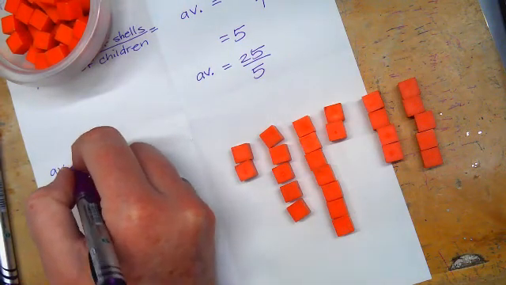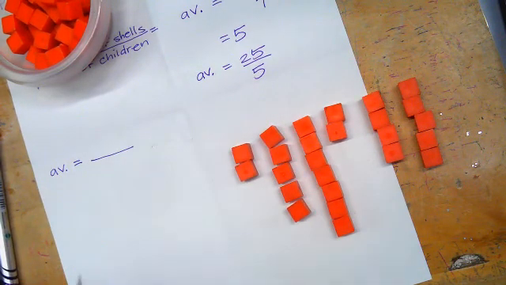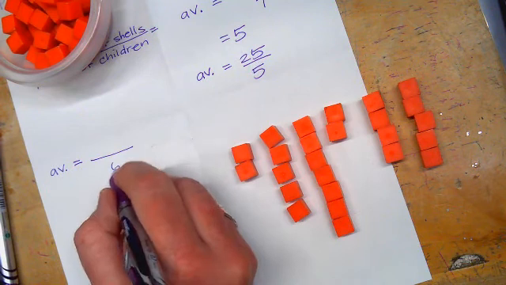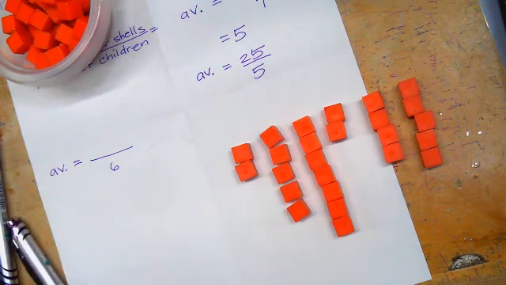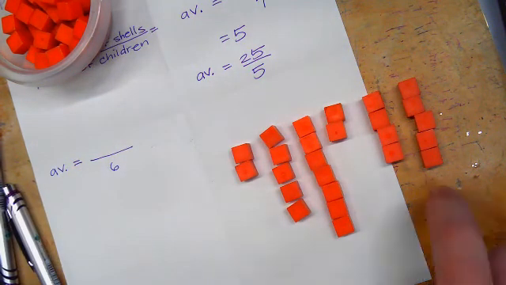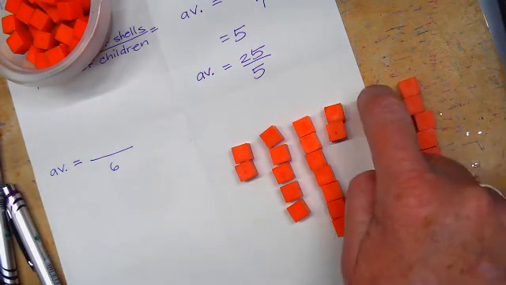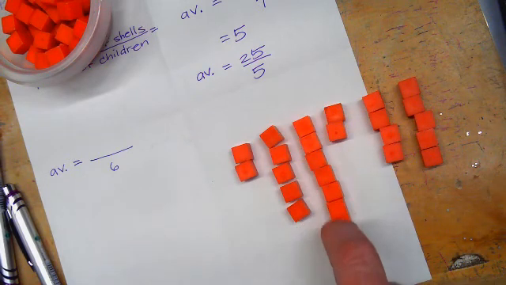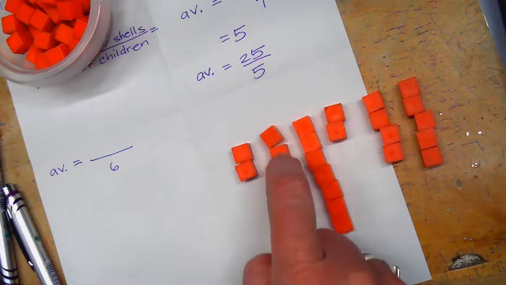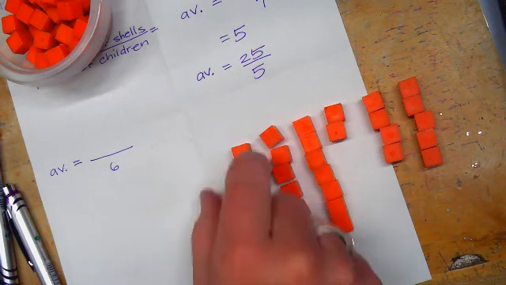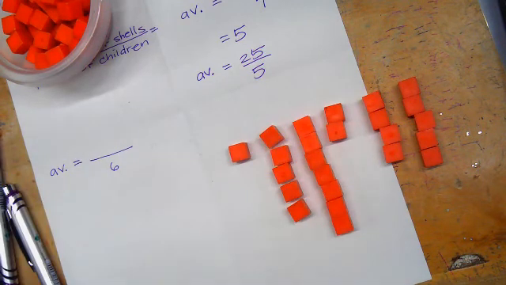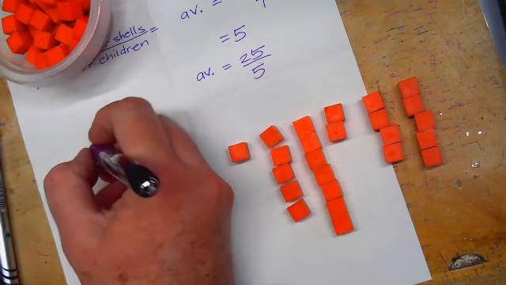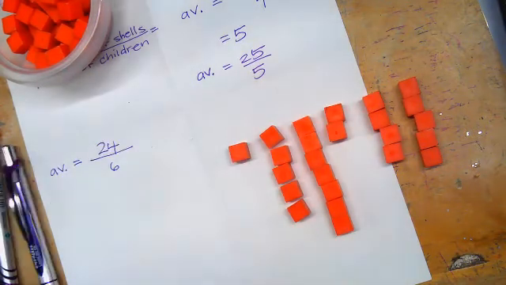So the first thing I'm going to do, remember that always the average is going to equal the total over the groups. And I have 6 groups. So I'm going to figure out how many I have altogether. 1, 2, 3, 4, 5, 6, 7, 8, 9, 10, 11, 12, 13, 14, 15, 16, 17, 18, 19, 20, 21, 22, 23, 24.